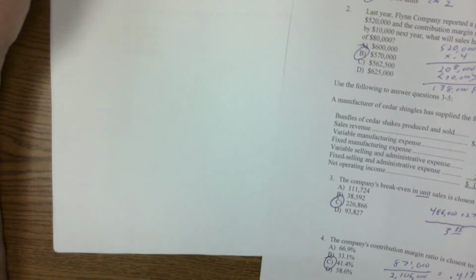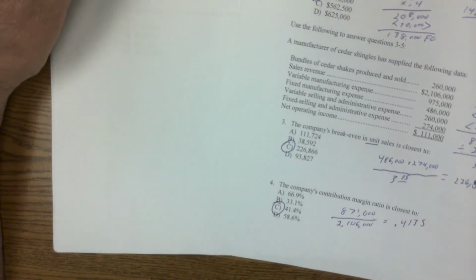And then finally, the company's degree of operating leverage.